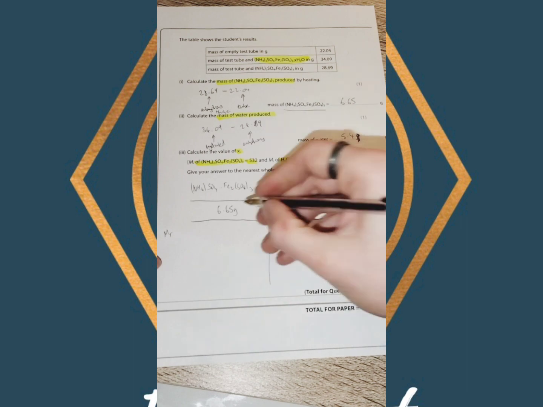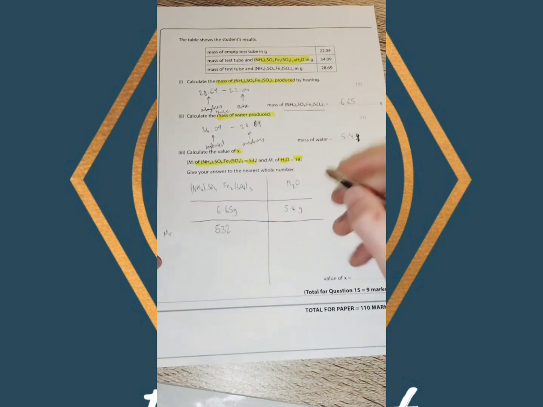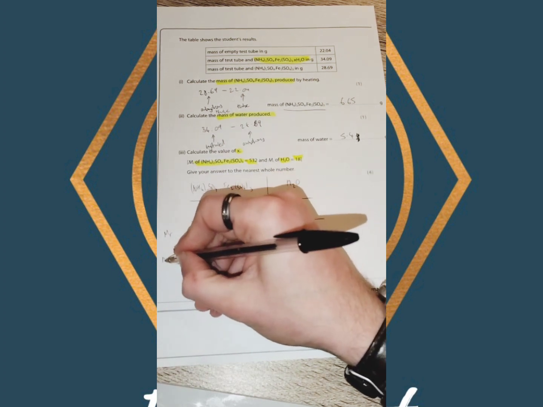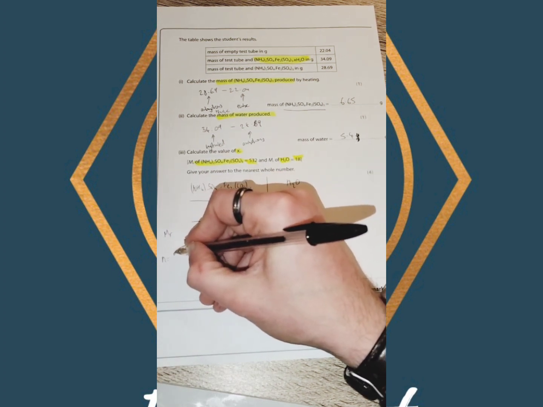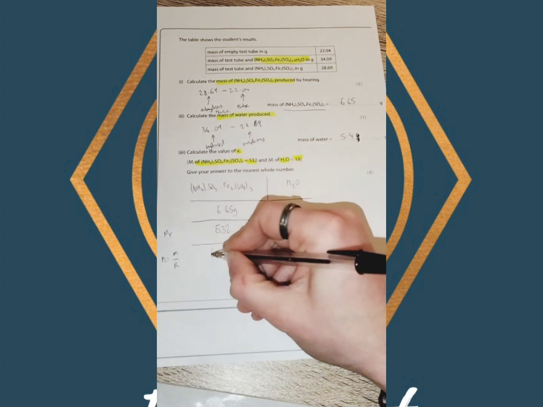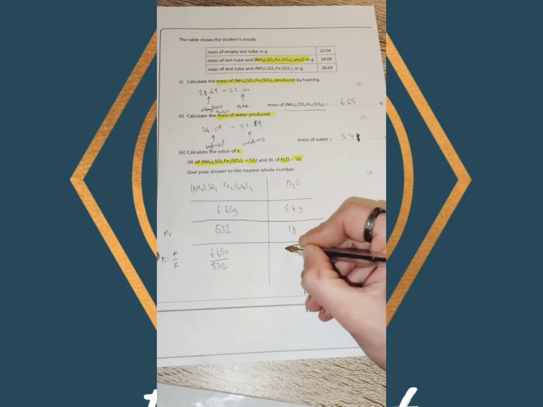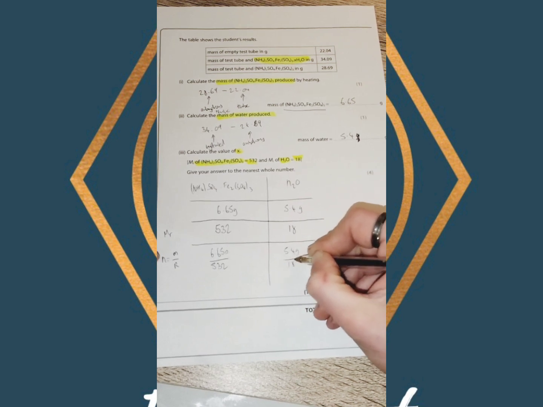and water is 18. So 6.65, we're going to divide that by the relative mass of the whole molecule to work out moles. 532 is going to go there from here, and 18 is going to go there. That's just the molecular mass of the substance involved. Next we're going to work out moles. Remember, moles is the mass divided by relative mass. So 6.65 grams divided by 532 and 5.4 grams divided by 18.